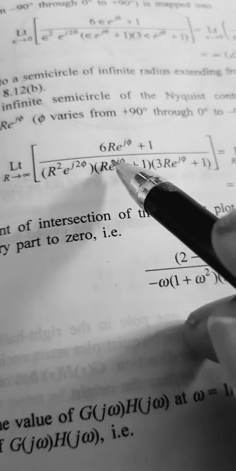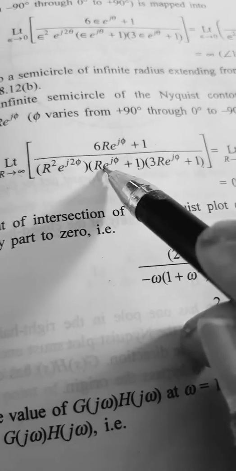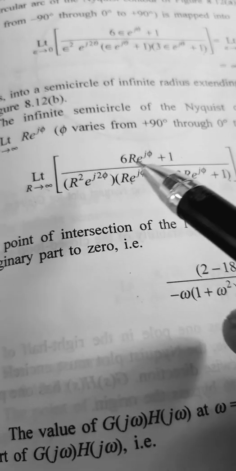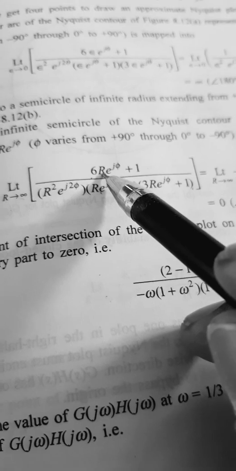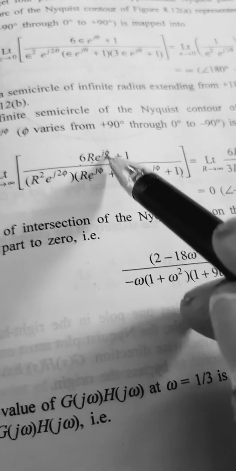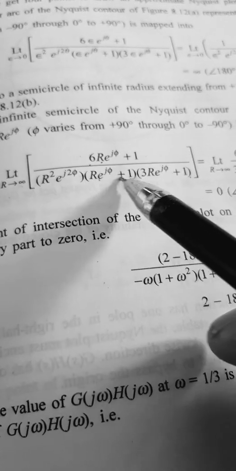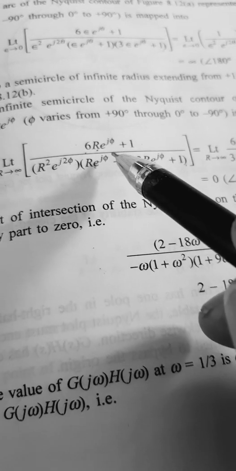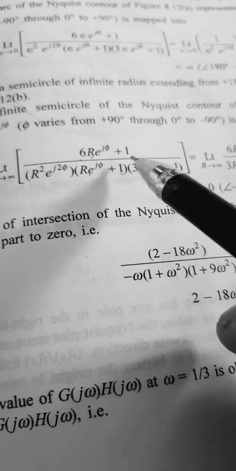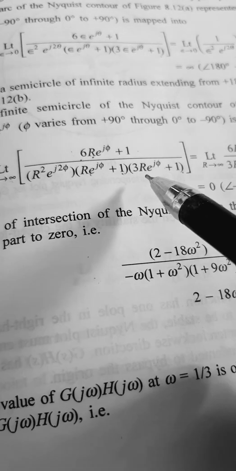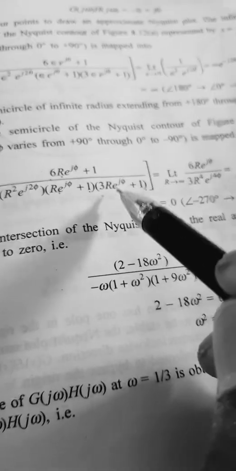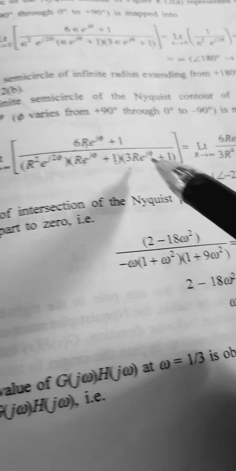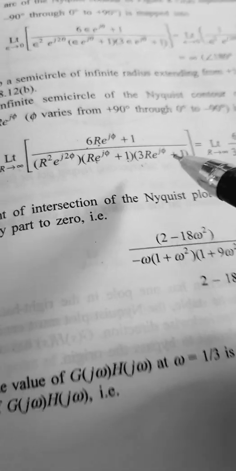So what you have to do? Infinity plus 1, you can keep as this term only. R tending to infinity, this is the big term, 6R e to the power of j theta. The plus 1 means you have to keep this term only. Here also this term only. Plus 1 has no effect at all, so plus 1 you can eliminate. So 3 R e to the power of j theta plus 1 is equal to 3 R e to the power of j theta, because this is an infinite term. If you are adding 1, nothing will change.